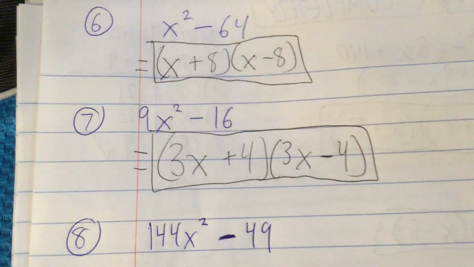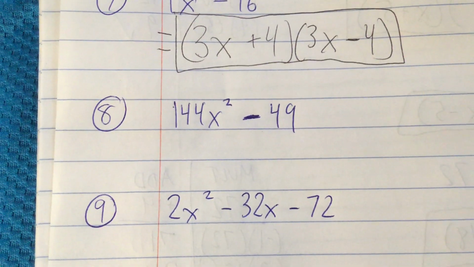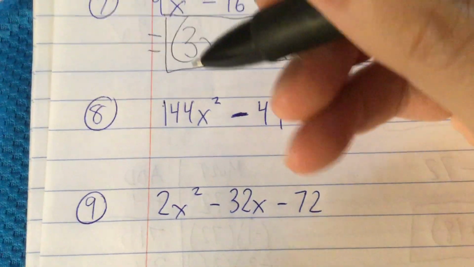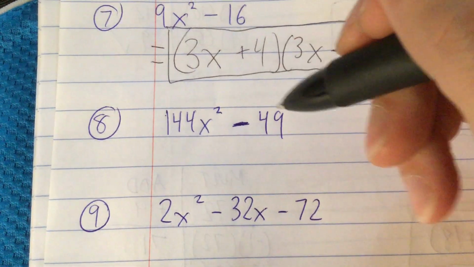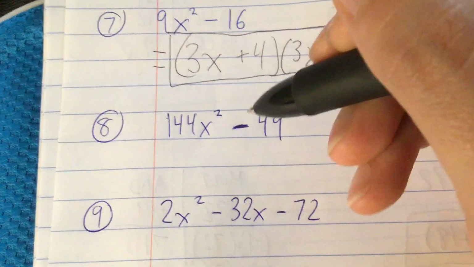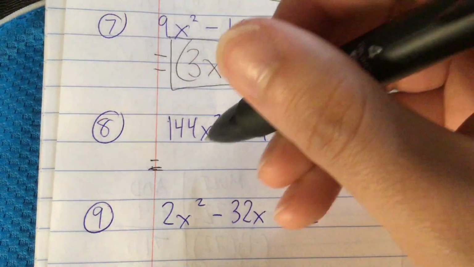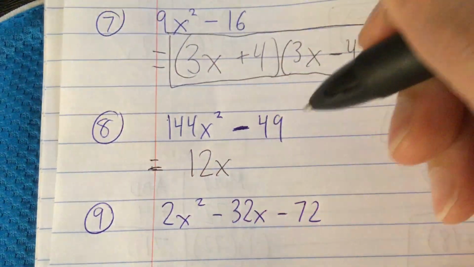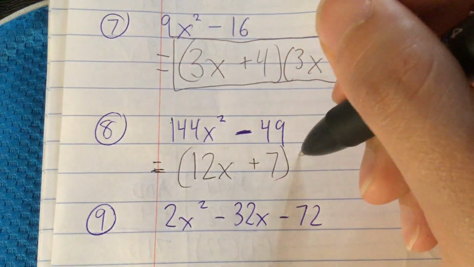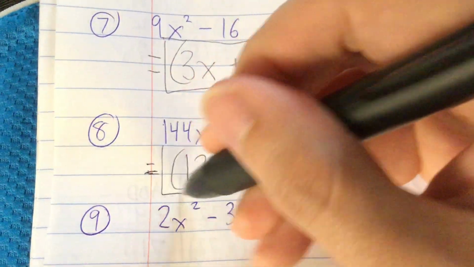Okay? All right. Number 8, 144x squared minus 49. Well, once again, I can't divide anything from 144 and 49, but I do know that these two are perfect squares. In particular, the square root of 144x squared is 12x. The square root of 49 is 7, so I can break this down into 12x plus 7 times 12x minus 7.